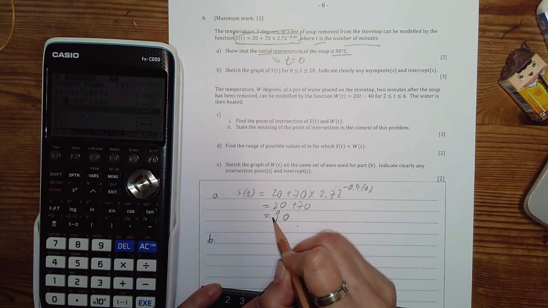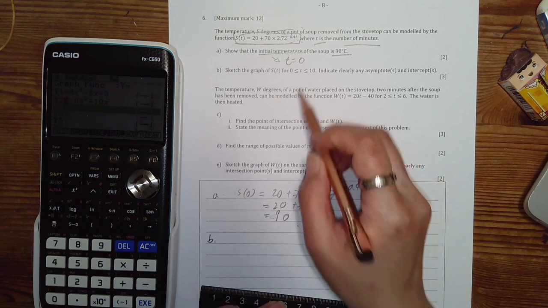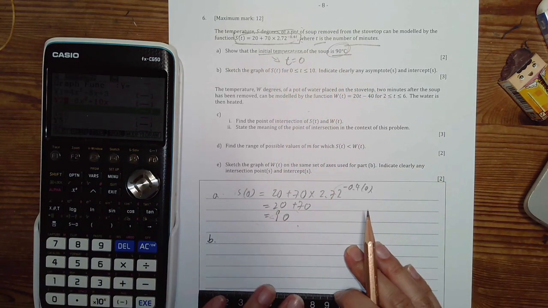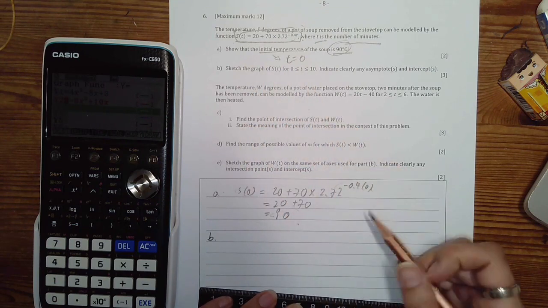So now this is a show that question. You do not get any points for just writing down that it's 90, because they gave you the answer already. You have to do the working. So show a bit more working for them. And sketch the function of it.